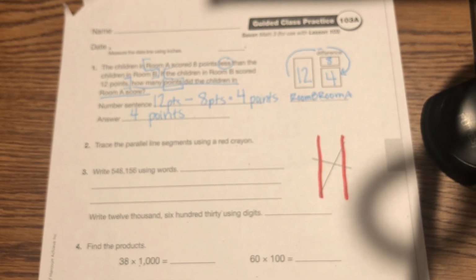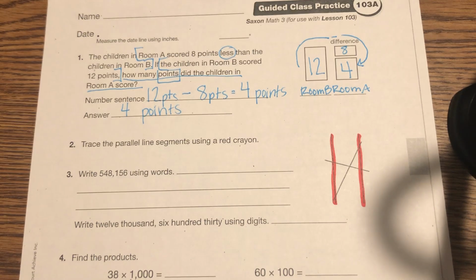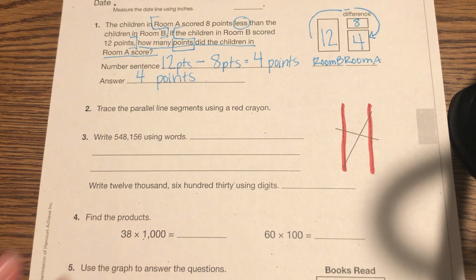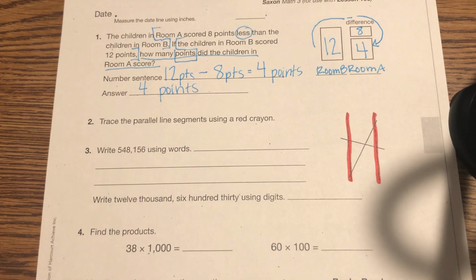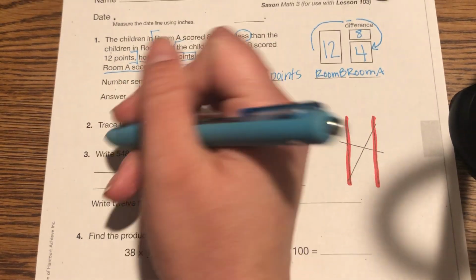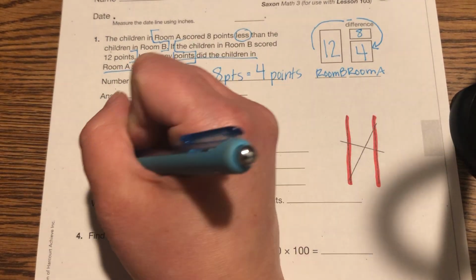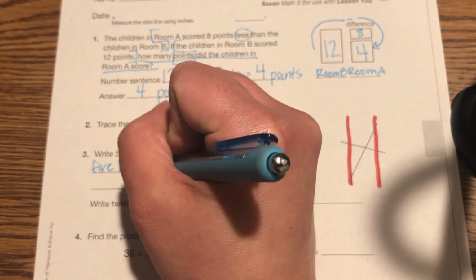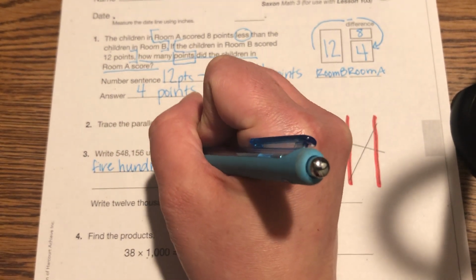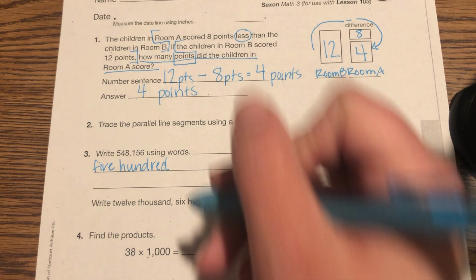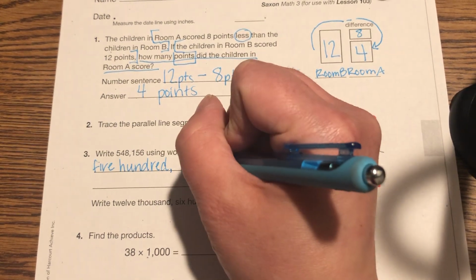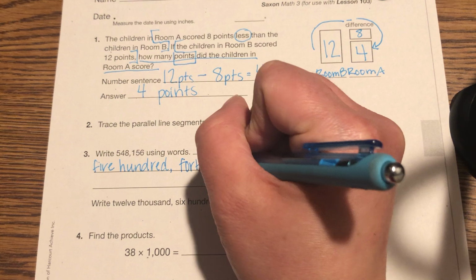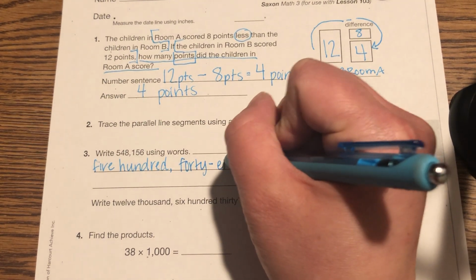Refocus here. Okay. There we go. Okay, so 548,156. So I'm going to write 100, 500, just as I would if it weren't in the thousands. 540-8.